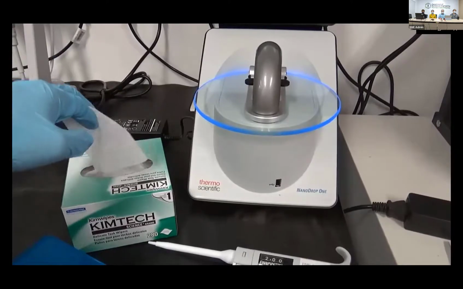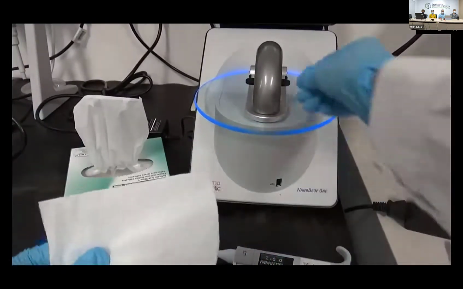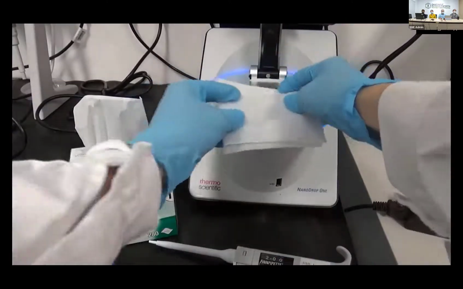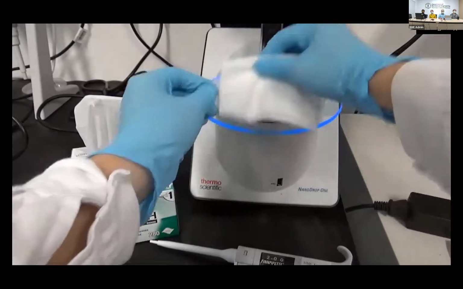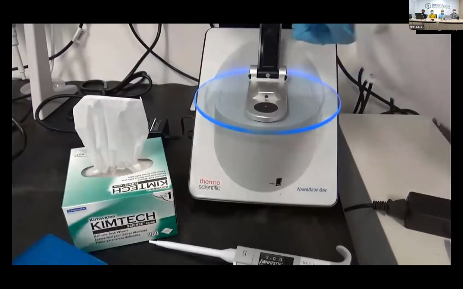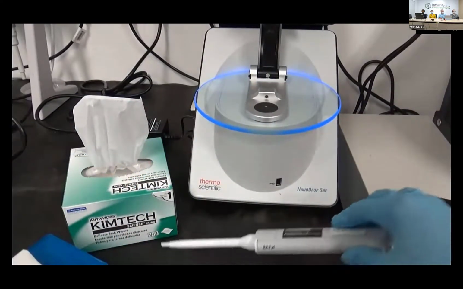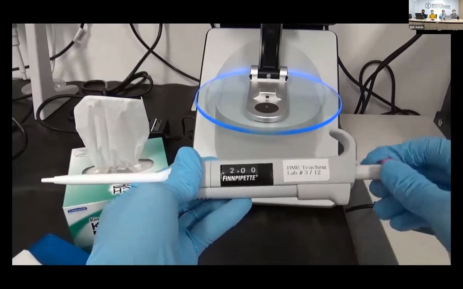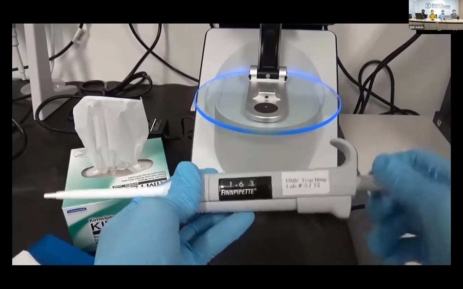First, pick a piece of Kimwipe, lift up the lever arm, and clean both pedestals to ensure that it's perfectly clean before you load any solution on. Then, turn the pipette to 1 microliter.